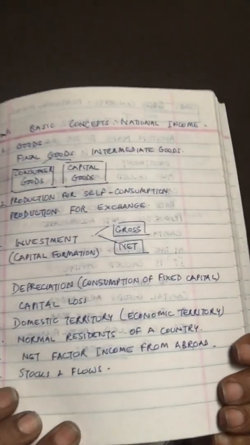And then we'll talk about the normal residents of a country. Who are the normal residents? And residents can be both institutions as well as human beings. And then we will talk about net factor income from abroad based on this concept. Once we know what is the domestic territory and the residents, once we know more about this, we can know what is net factor income from abroad. And then we'll also do stocks and flows. So yes, we'll come back. I just wanted to see this once again. Just have a look.